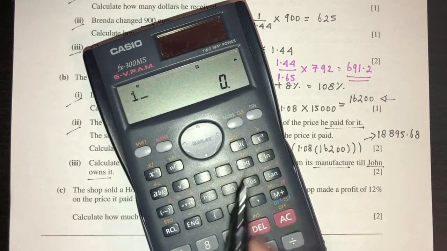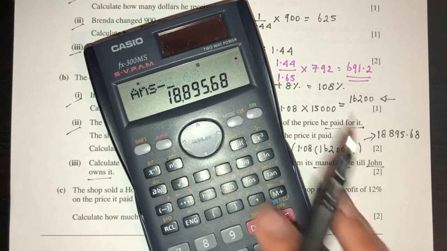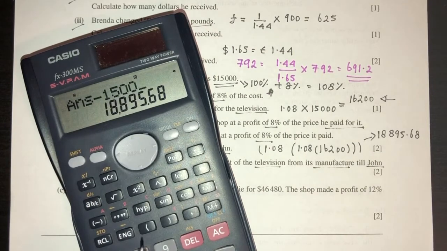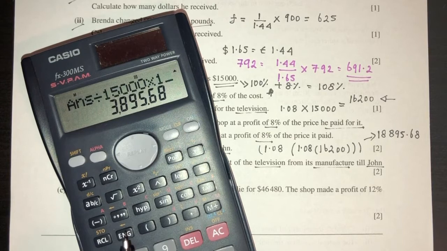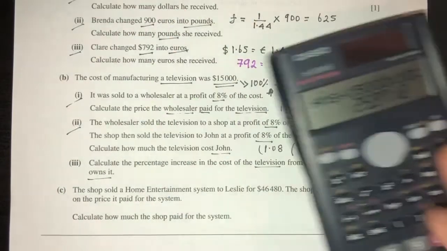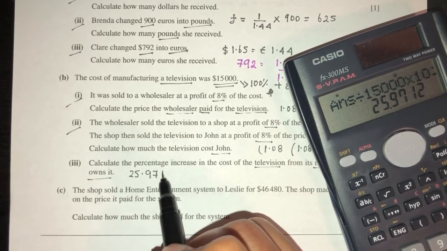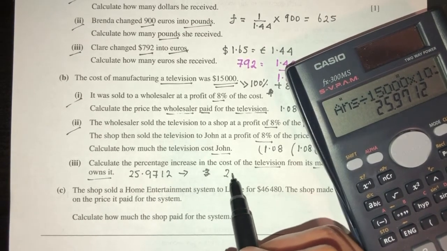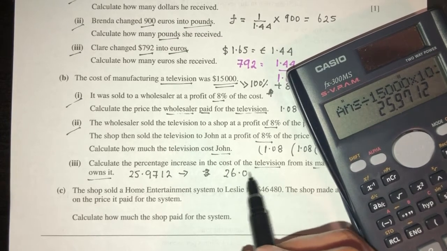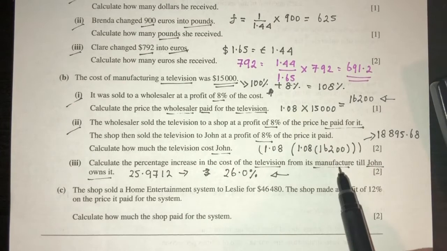Increase will be 18,895.68 minus 15,000 divided by 15,000 times 100 for the percentage. That will be 25.9712, which is 26.0%. That will be the percentage increase from the manufacturer to John.